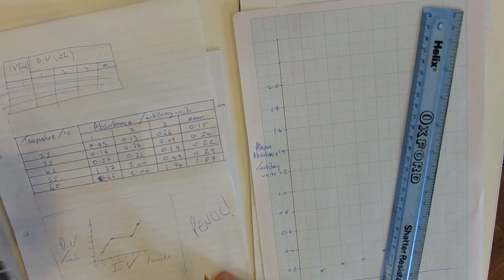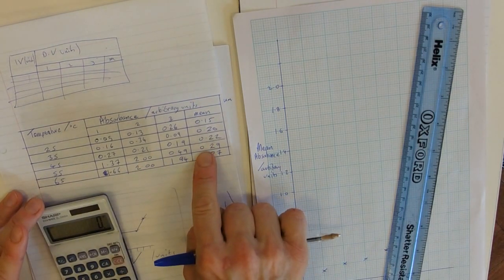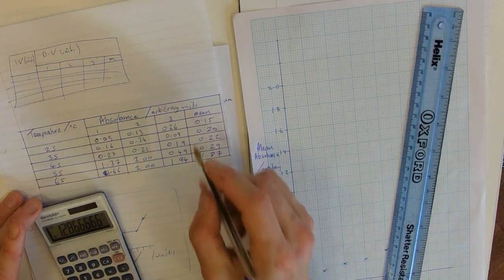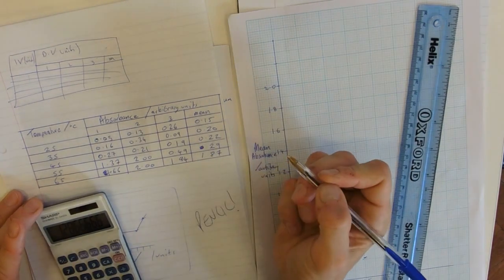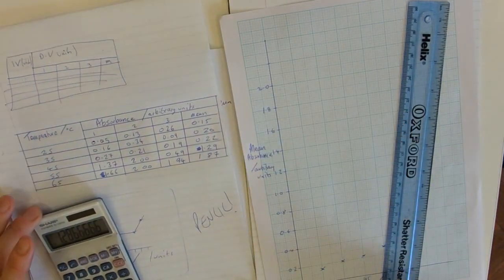There's something wrong with my table, isn't there? 55 is wrong. It's 1.29? 1.37 plus 2.00 plus 0.49 divided by 3 is 1.29. So I'm crossing that out and writing 1.29.